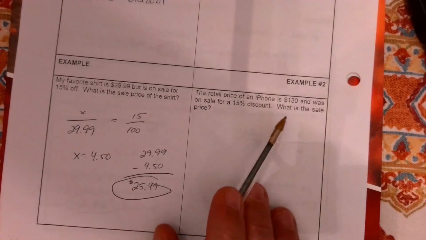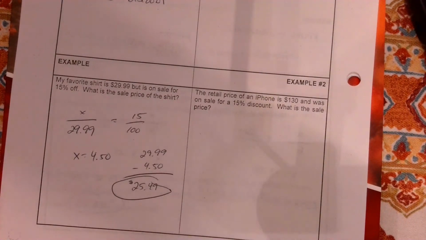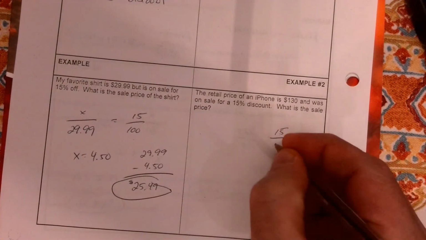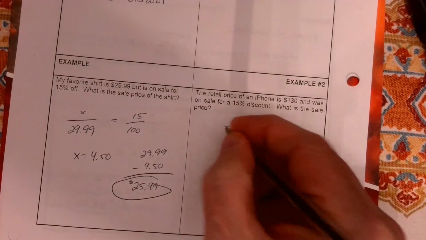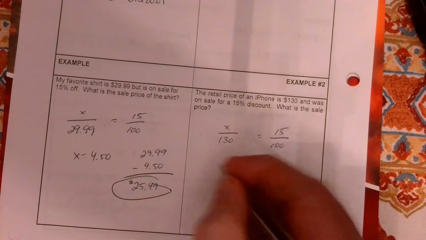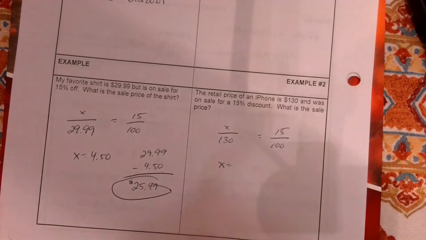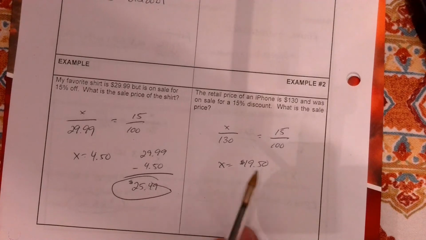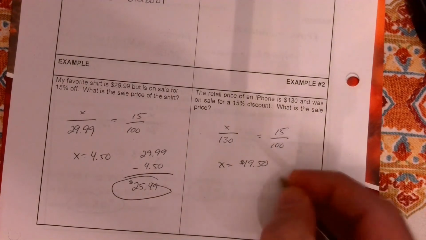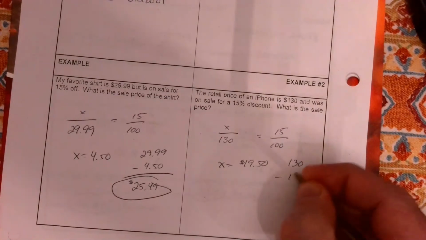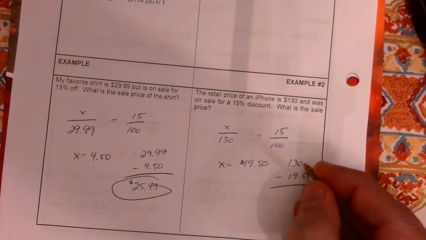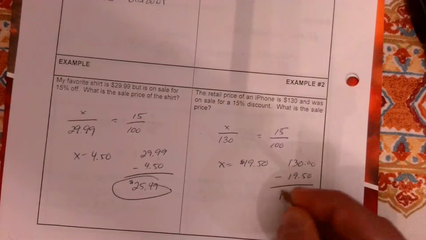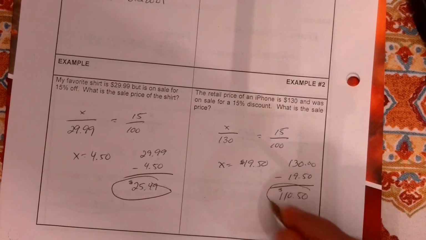Here we have an iPhone for $130 that they're going to discount 15%. So we have to find the sale price. Again, that's a 15% discount, but this is now on $130. And if you do it correctly, you're going to find that that is $19.50. But it's not the price, that's just the amount of discount, and we have to take 130 now minus $19.50. And you'll see that that is $110.50. Okay. That is the sale price. That's how we find discount.